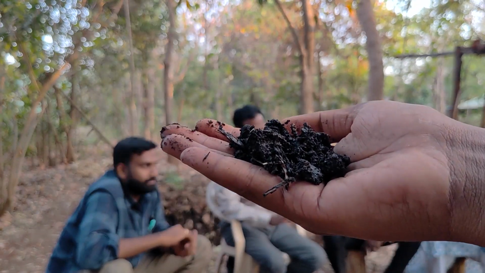Actually, some smells are absorbed by biochar, remember. Some smells are absorbed, but it's okay. Smell is okay. 100%. Okay.